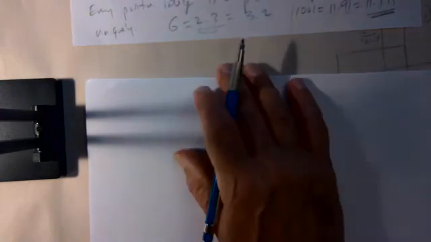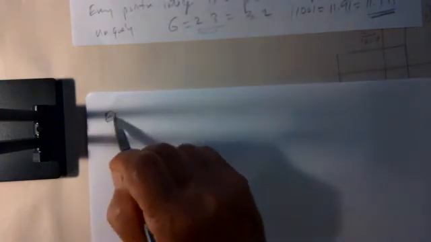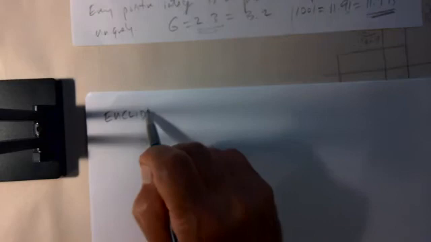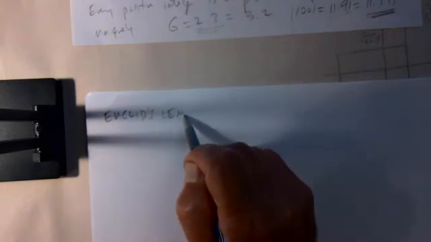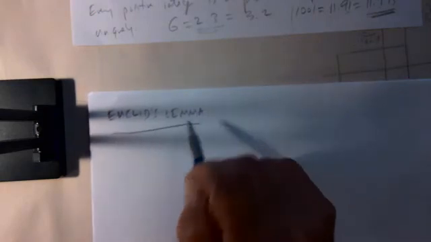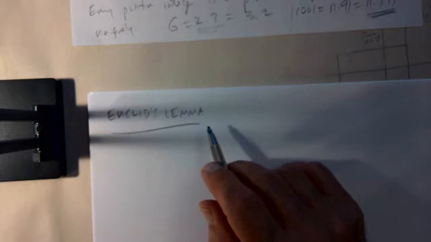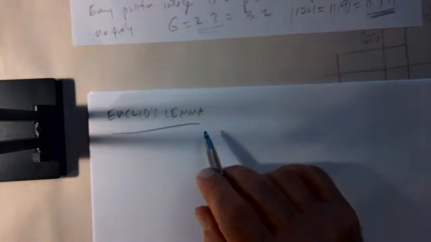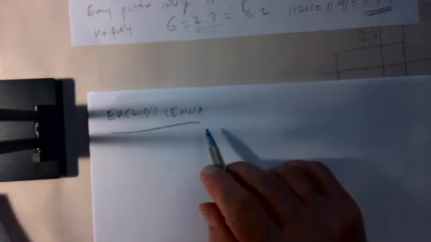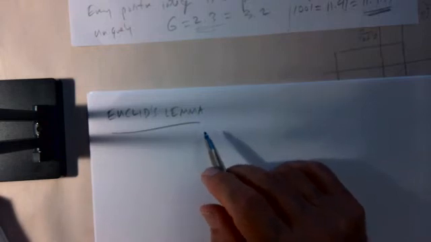Okay, so the goal is to prove the fundamental theorem of arithmetic. And the first step is something called Euclid's lemma. Not surprisingly, because you find it in Euclid, which is a book written 2,500 years ago. So if you think you're doing modern mathematics right now, the ancient Greeks did this.